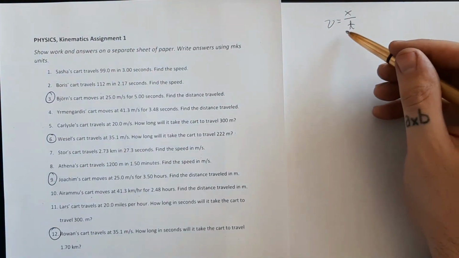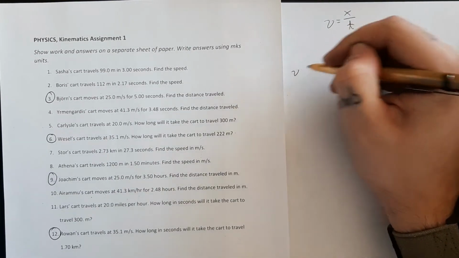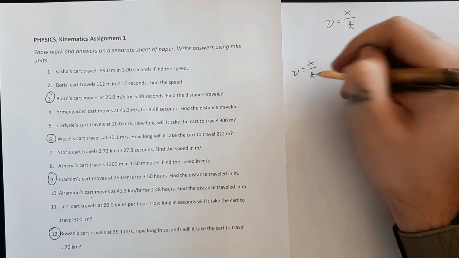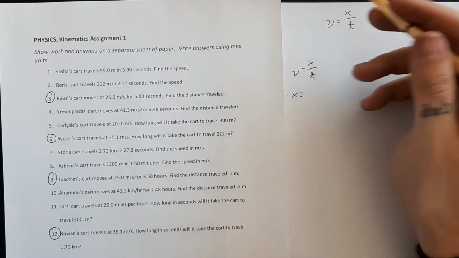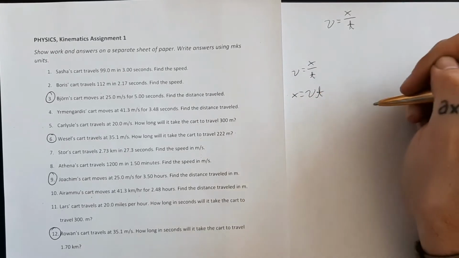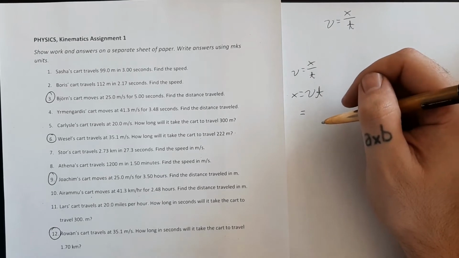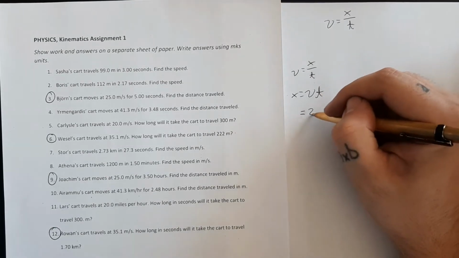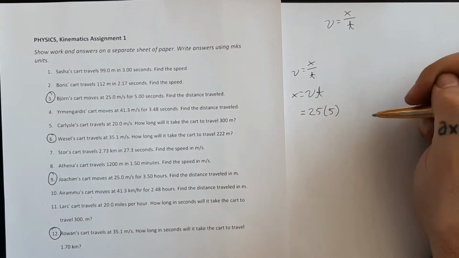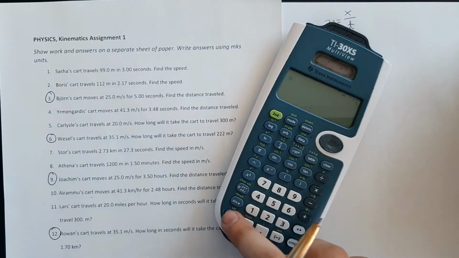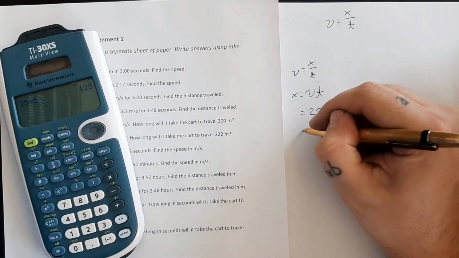All right. So our basic equation we're starting off with is v equals x over t. We need to know what x equals. So to get that t to the other side, it's being divided right now, so we're just gonna multiply it on over. So our distance is just gonna be our speed times our time. Plugging in the numbers it gave us, we've got a speed of 25 meters per second, and a time of 5 seconds. So we're just going to multiply those two together. 25 times 5, hooray, it's still 125.